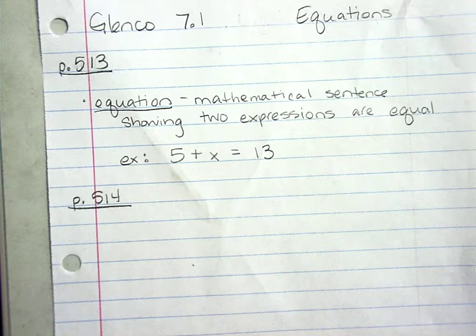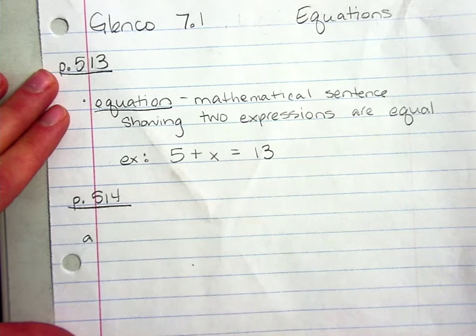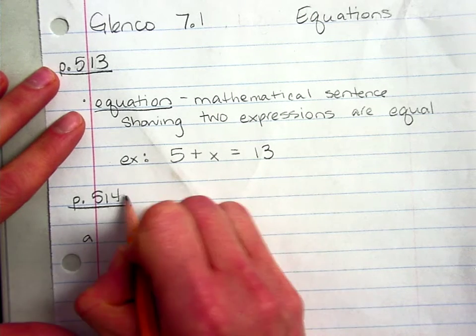All right, so it asks us to look at different equations and determine what the solution is. A lot of these will say solve it mentally. Let's go ahead and take a look at A, which is actually on page 515.